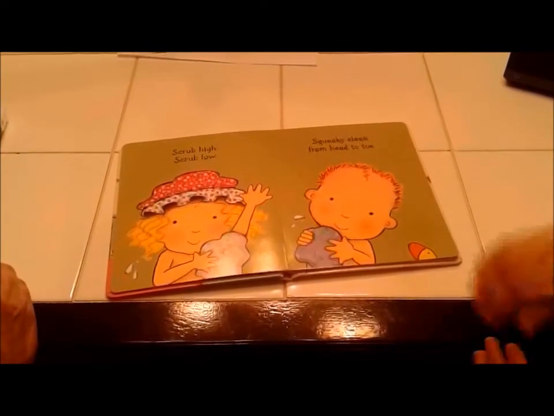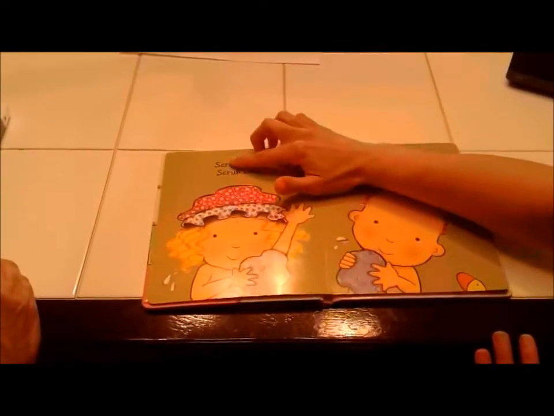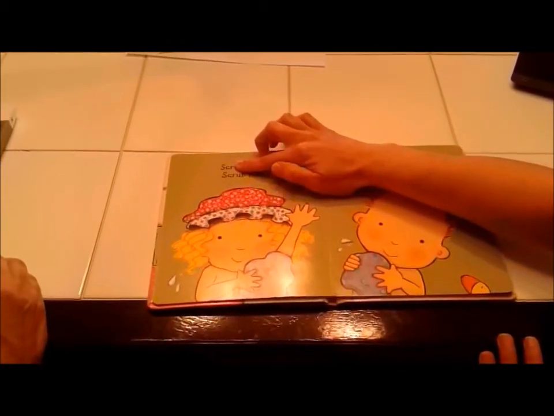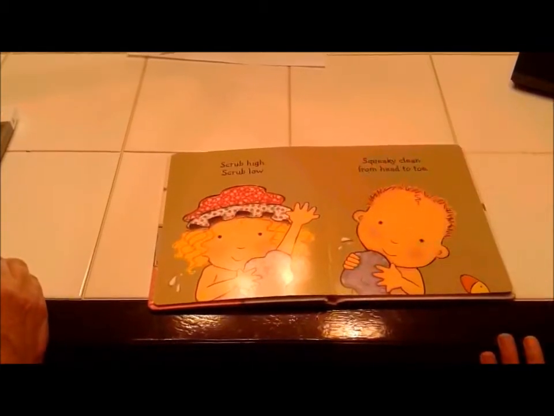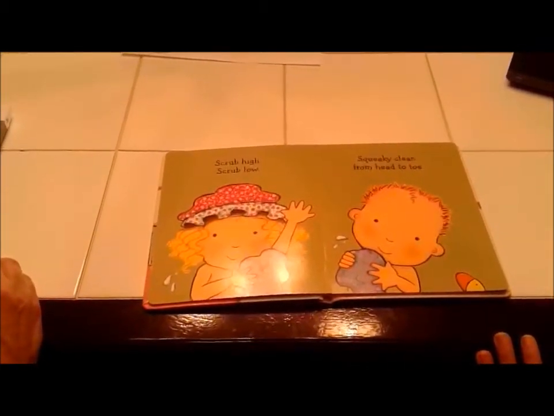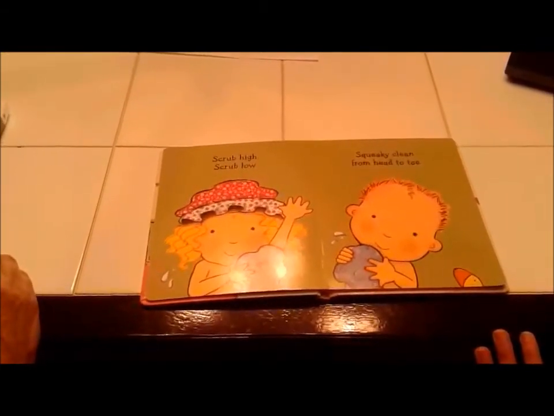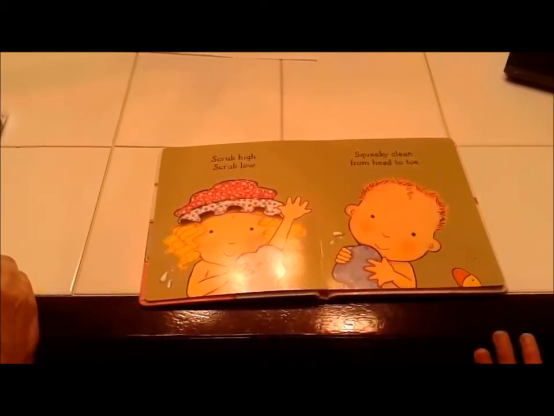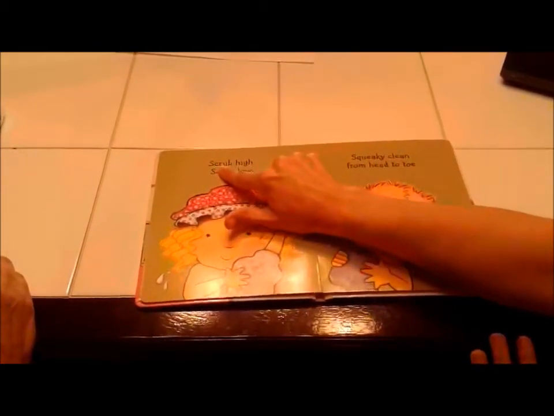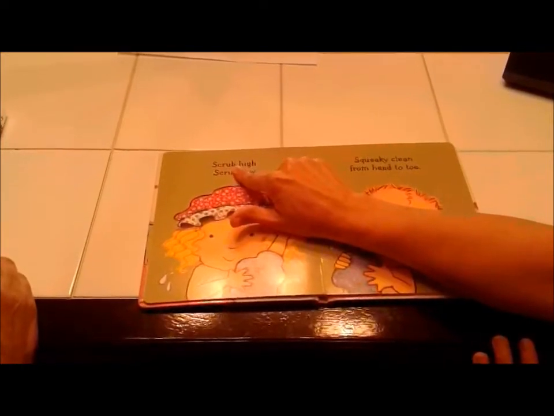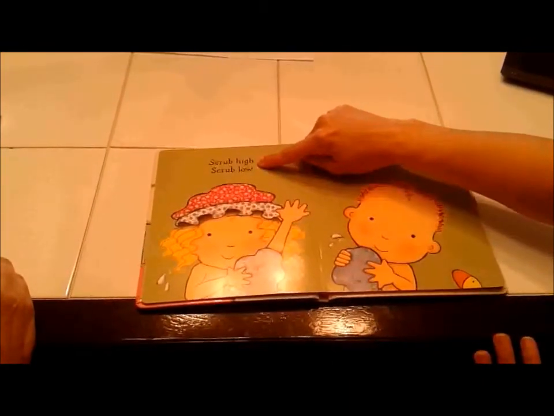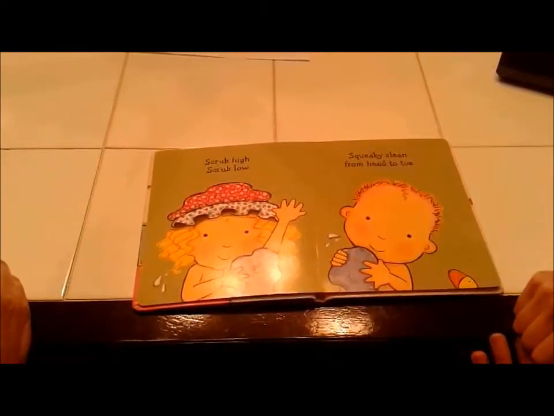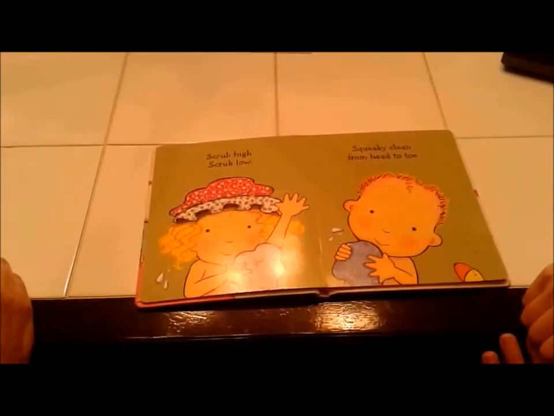Look at the beginning of the word. Do you know a word that starts with these letters? Scream. Okay, look for something else that might help you. Bee. Ba. Scrub. Scrub. Okay. Scrub.